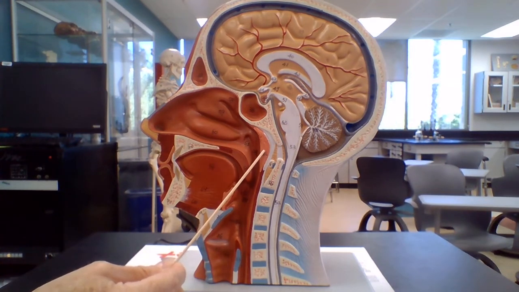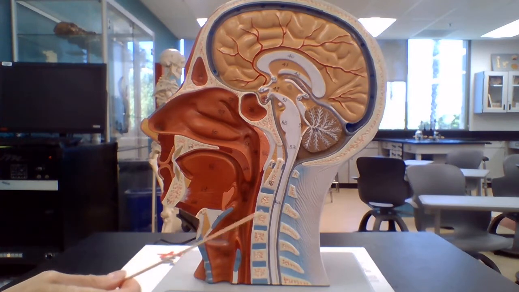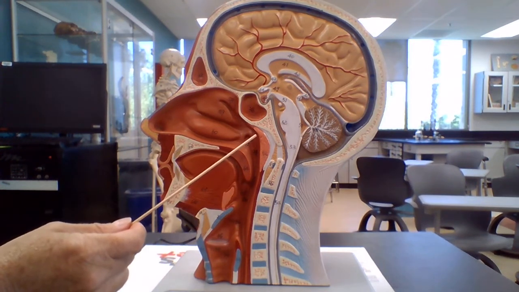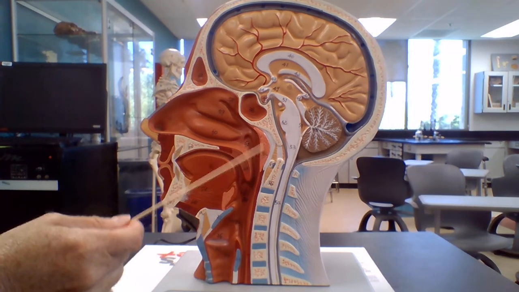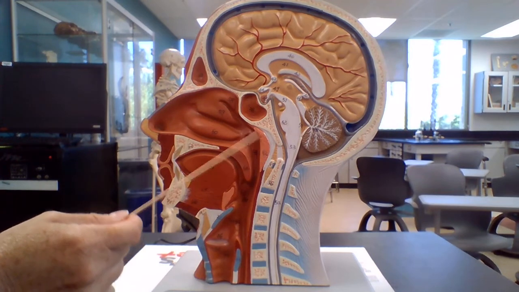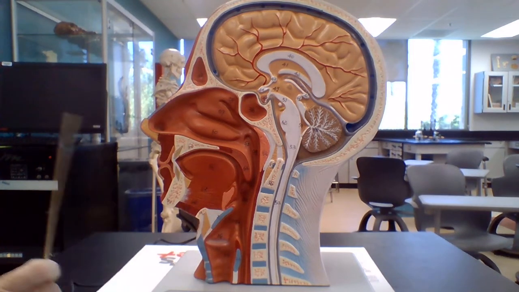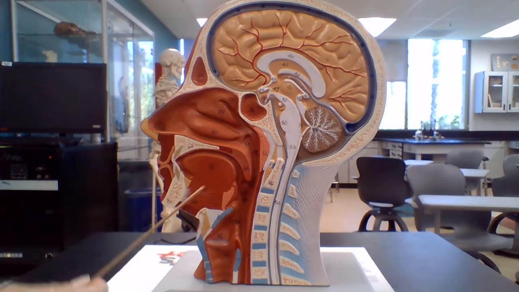Also this structure over here and another over here, those are tonsils. Tonsils are part of the lymphatic system, or your immune system. So this is called the pharyngeal tonsil, the lingual tonsil, and this little structure over here is the palatine tonsil. So pharyngeal, lingual, palatine.